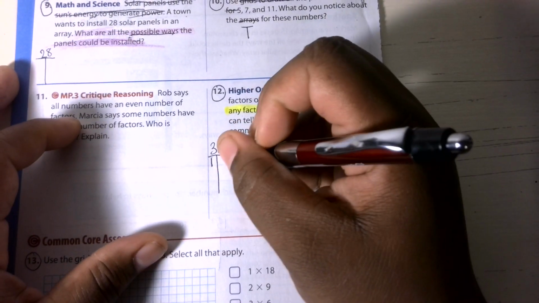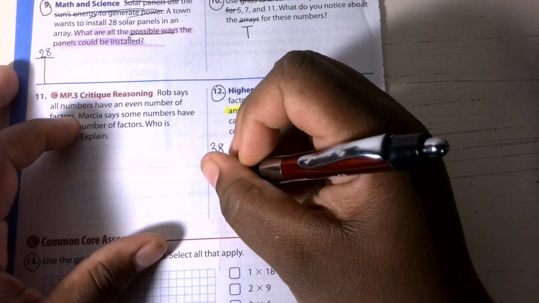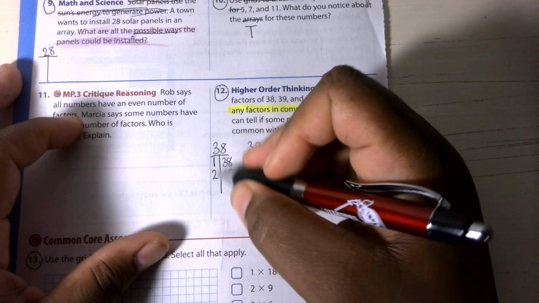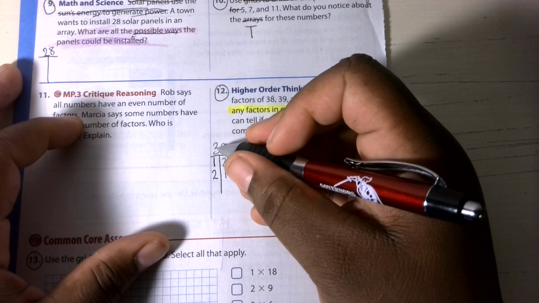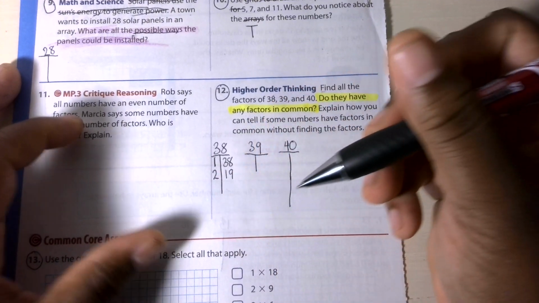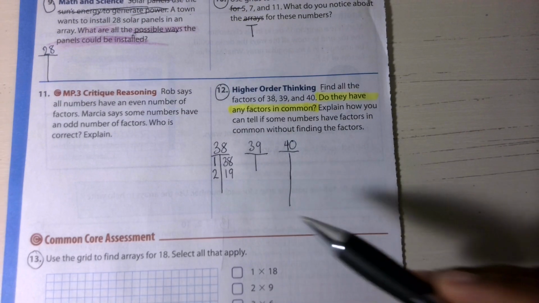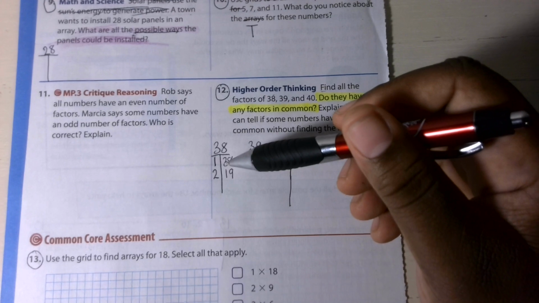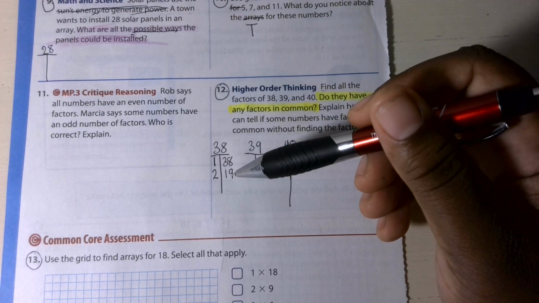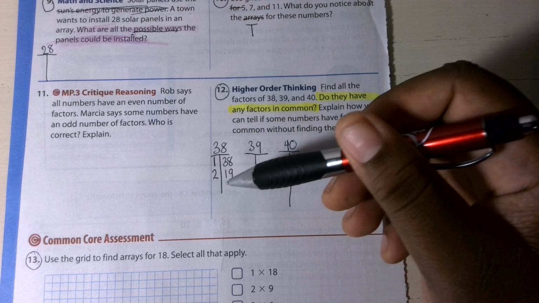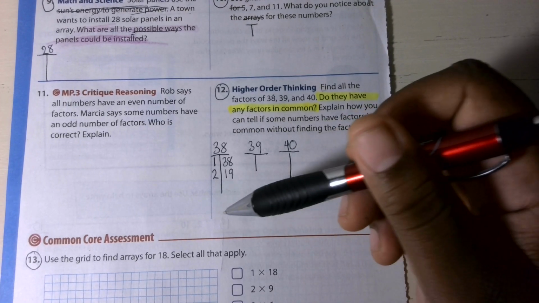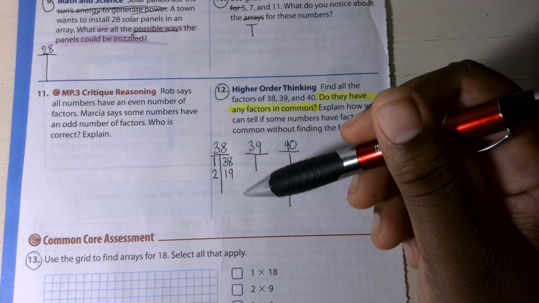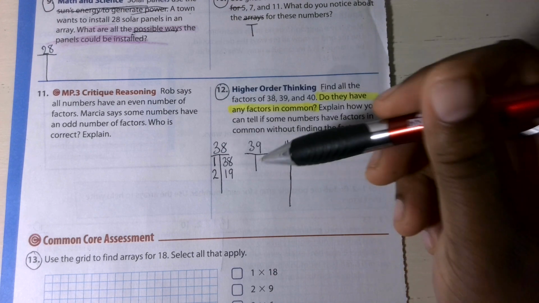So where do I start? 1 and 38. 38 is even, so it's 2 times 19. Is 3 on the list? 3 plus 8 is 11, so no. Is 4 on the list? No, because 19 is odd. 5, 6, I don't need to check any even numbers. So 5, 7, 9, 11, 13, let's see, no, 15, 17, 19. So I'm done.